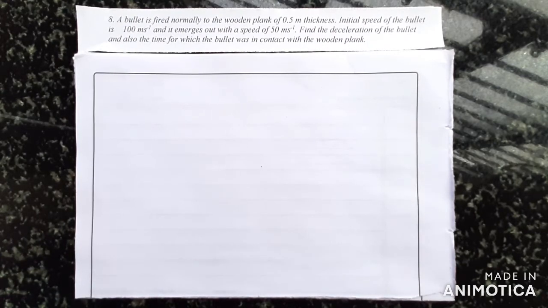Question number 8 is as follows. A bullet is fired normally to the wooden plank of 0.5 meter thickness. Initial speed of the bullet is 100 meter per second and it emerges out with a speed of 50 meter per second. Find the deceleration of the bullet and also the time for which the bullet was in contact with the wooden plank.